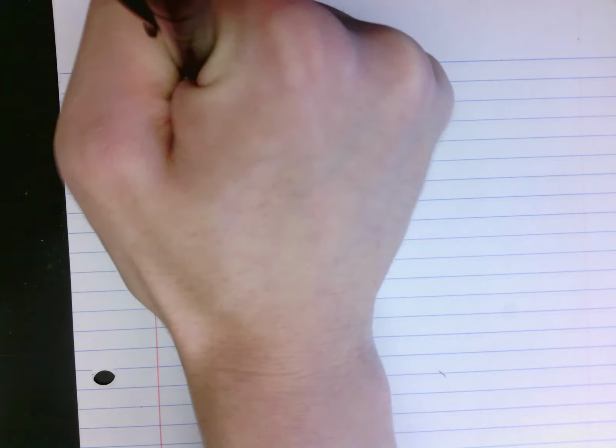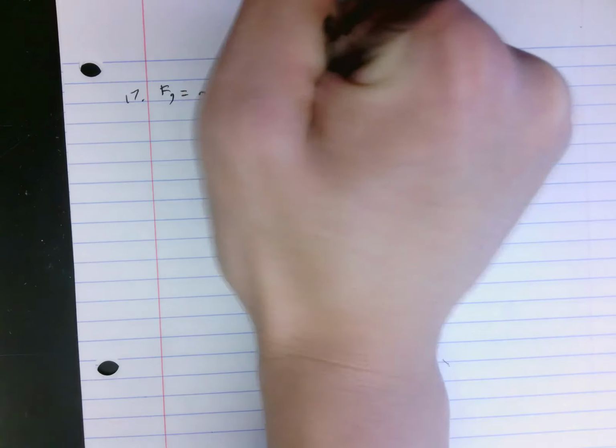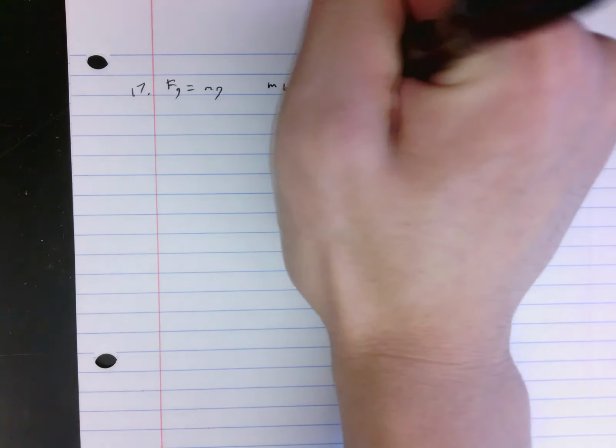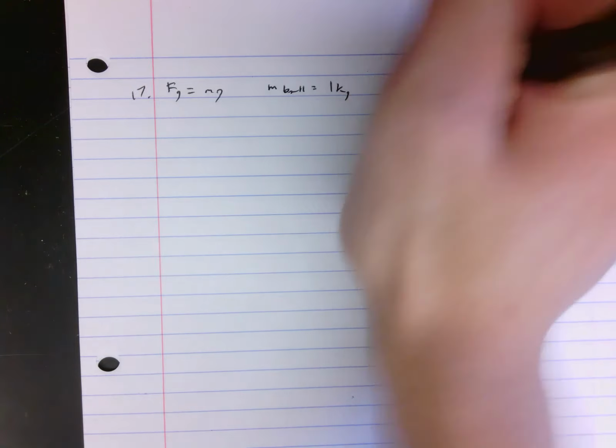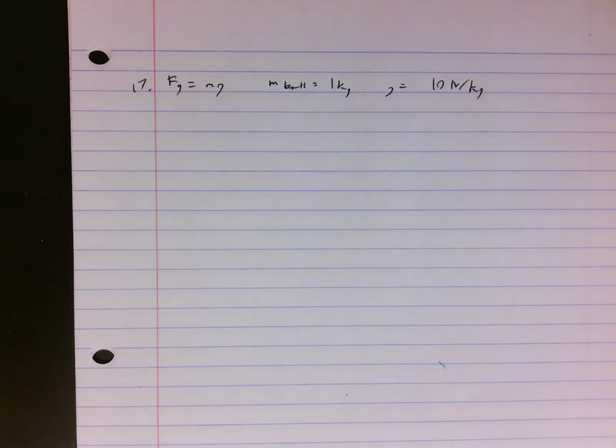Right, important equations, remember. In this case, Fg equals mg, right? And then m ball equals 1 kg. And then g equals, since we're on Earth, 10 newtons per kilogram. Right, to A.